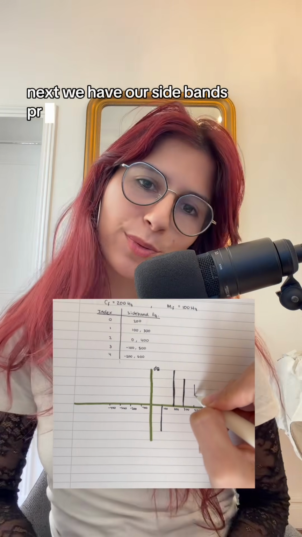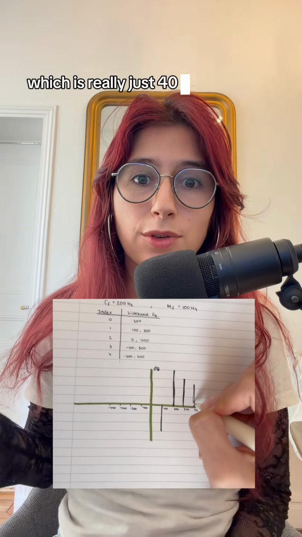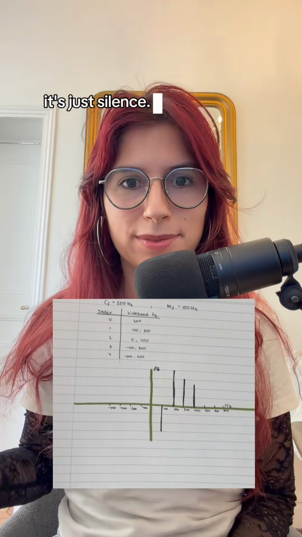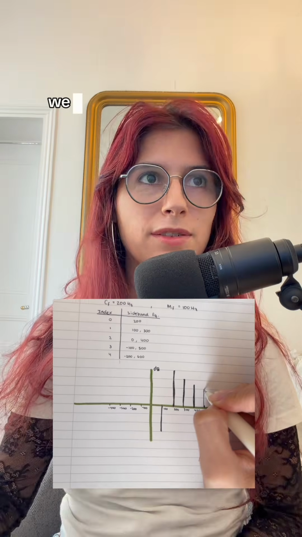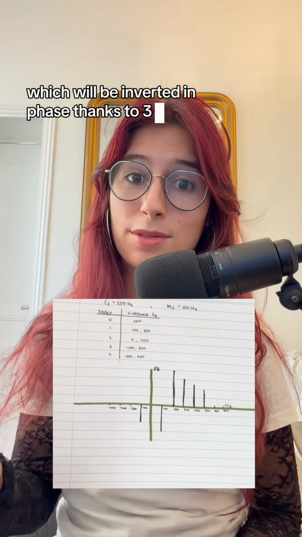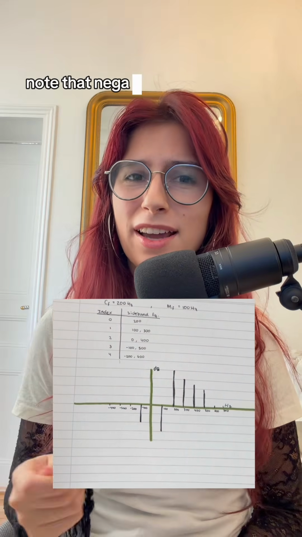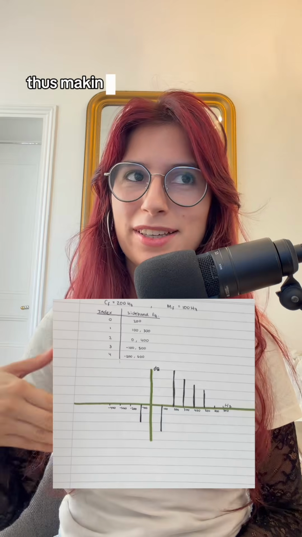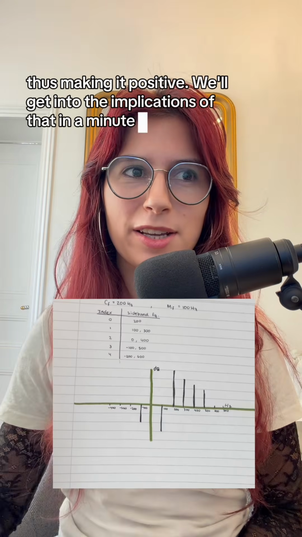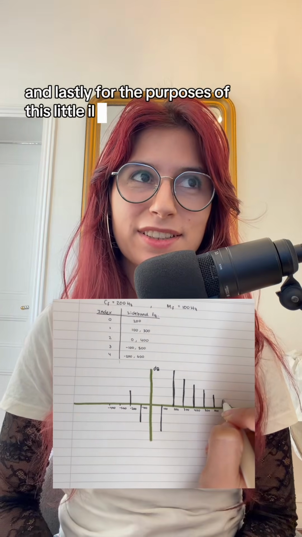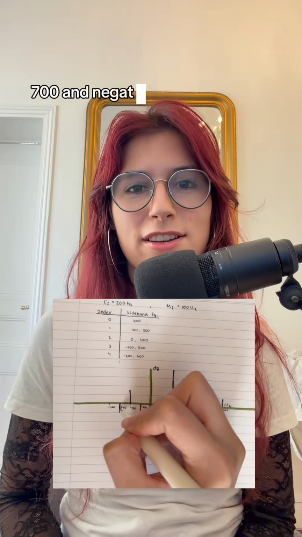Next, we have our sidebands produced by the integer 2, which is really just 400 hertz because 0 is not a frequency, it's just silence. Next up, produced by the integer 3, we have 500 and negative 100, which will be inverted in phase, thanks to 3 being odd. Brief pause here. Note that negative 100 being inverted in phase means it's doubly inverted, thus making it positive. We'll get into the implications of that in a minute. Next, we have 600 and negative 200. And lastly, for the purposes of this little illustration, 700 and negative 300, negative 300 being inverted in phase.